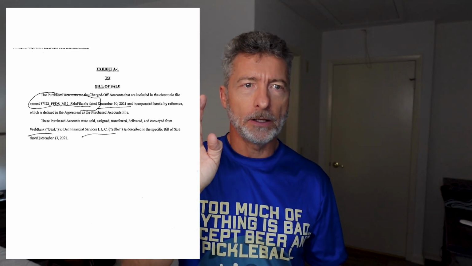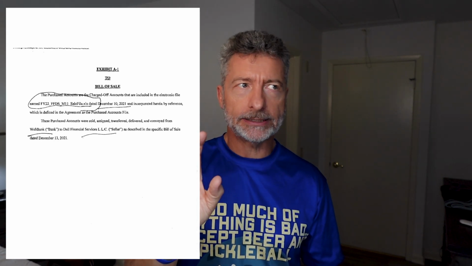I'm going to present to you two different lawsuits, but they really center on the same thing. The bill of sale in this first lawsuit has an exhibit and a sale file. If you look at the end of Exhibit A1 to the bill of sale, you see sale file.xls. That's the data extension. Key on that, remember that. They're saying they sold a bunch of debts, which they always call accounts, in a sales file that should transfer between each assignee and assignor.